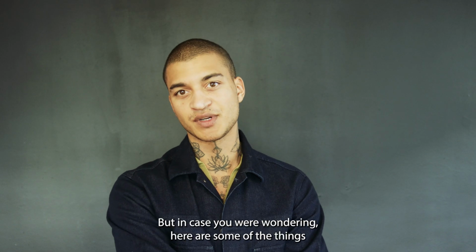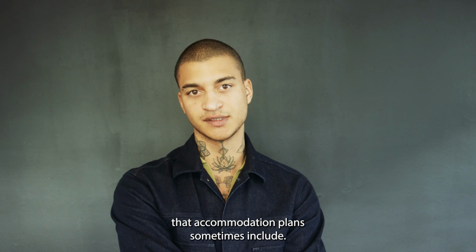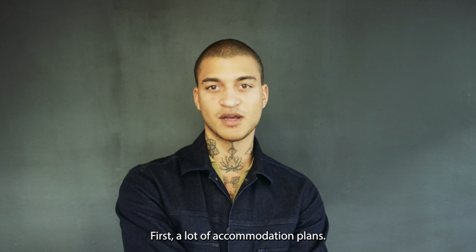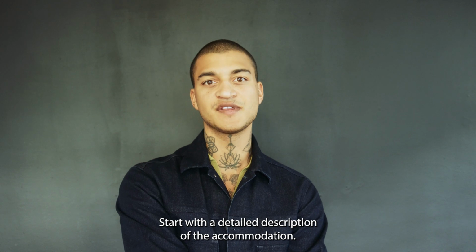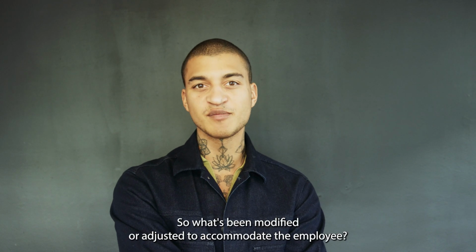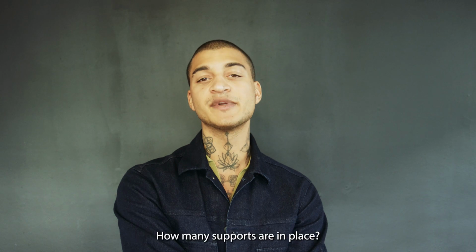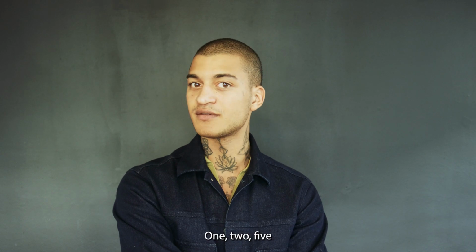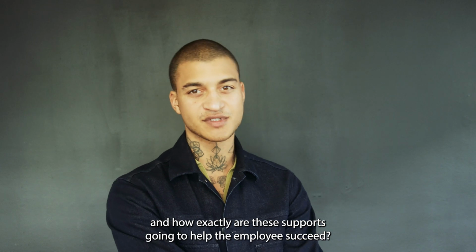But in case you were wondering, here are some of the things that an accommodation plan sometimes includes. First, a lot of accommodation plans start with a detailed description of the accommodation. So what's being modified or adjusted to accommodate the employee? How many supports are in place? 1, 2, 5? And how exactly are these supports going to help the employee succeed?